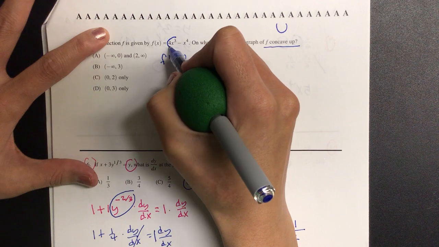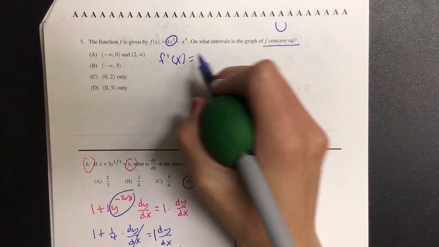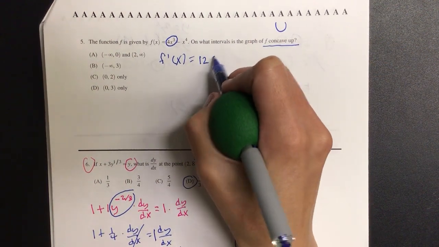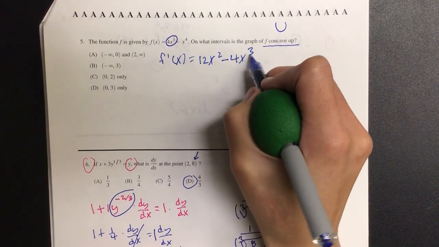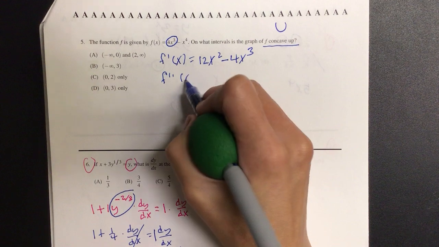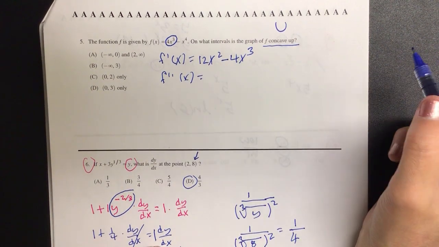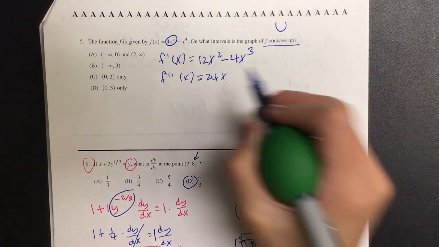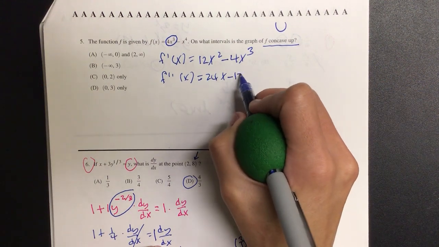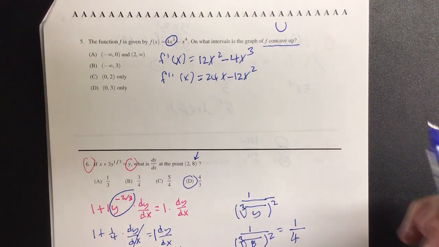The derivative of 4x cubed is how many? 12x squared. And my next derivative is minus 4x cubed. Let's take our second derivative. What's the derivative of the first piece? 24x. And my second piece? Minus 12x squared. And then we have to factor.